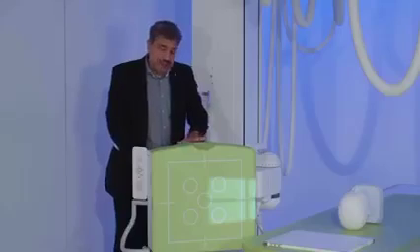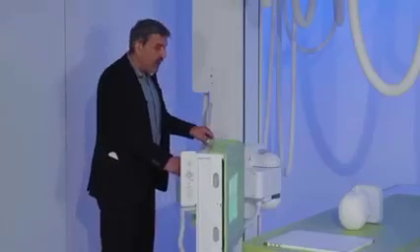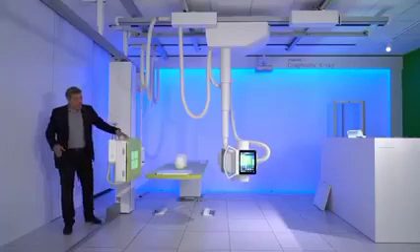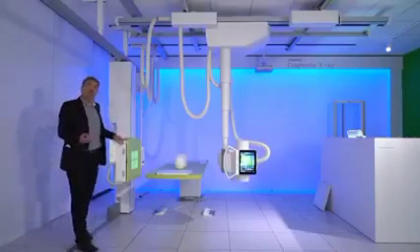Up to 45 degrees in this way, up to 25 degrees in that way. So also there, a movable wall stand will help you to make your exposures in a better way, independent of what kind of cross-table lateral exposure you need.